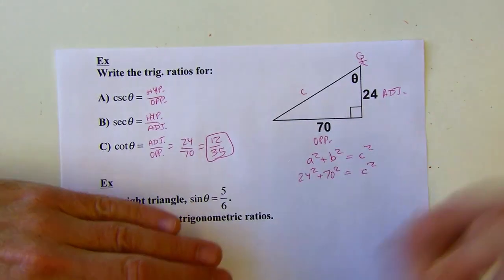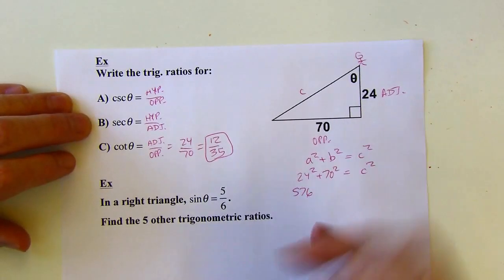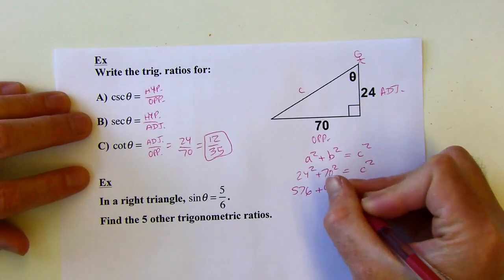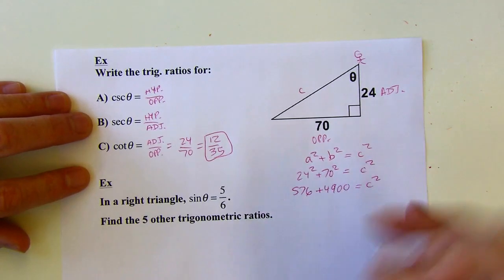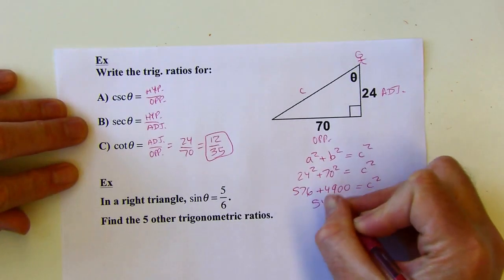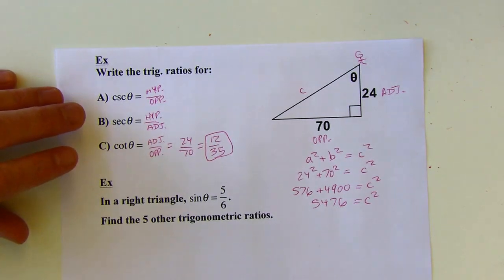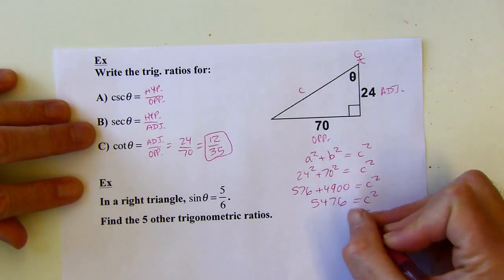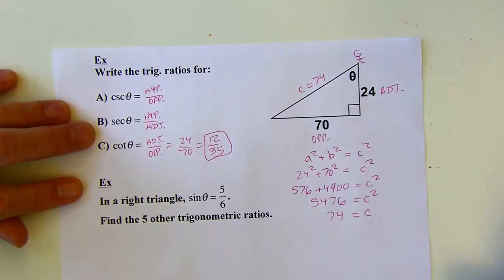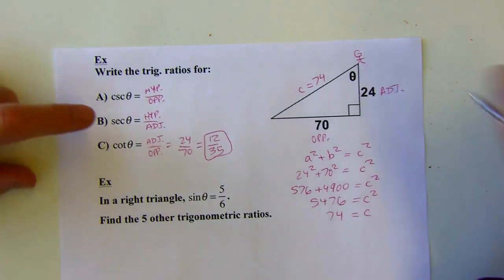Okay, so 24 squared is 576. 70 squared is going to be 4,900. And 5,476 is c squared. Okay, I'm going to take the square root of both sides, and then c is going to come out to exactly 74. So it just happens to be an integer. That makes it nicer. Okay, otherwise I'd want to use simple radical form if it wasn't an integer. Okay, and now I can do the other two parts.